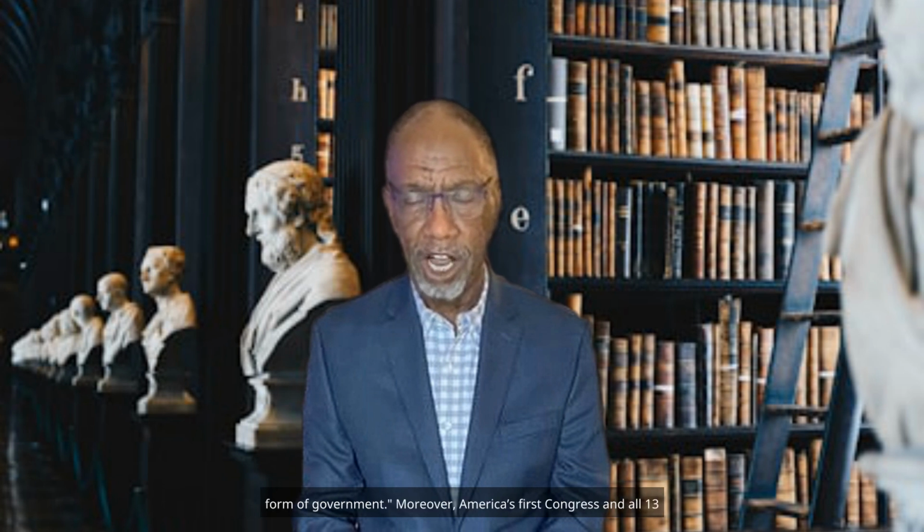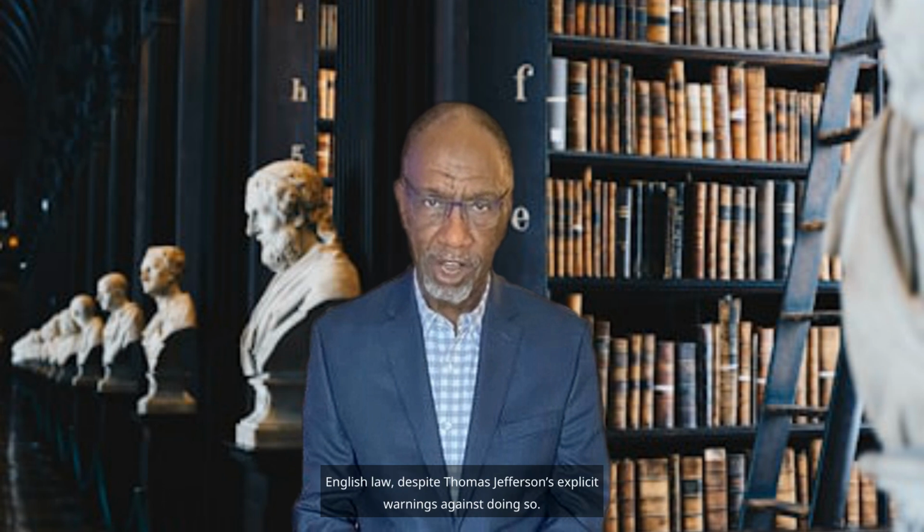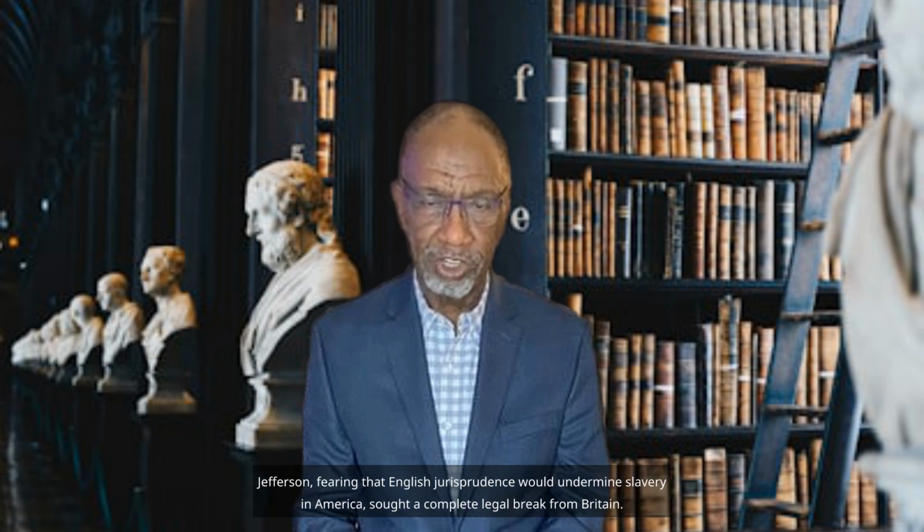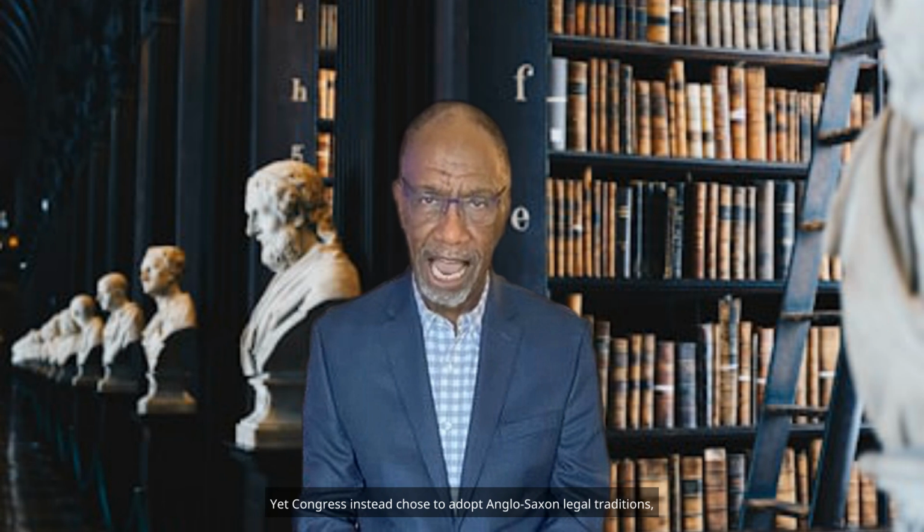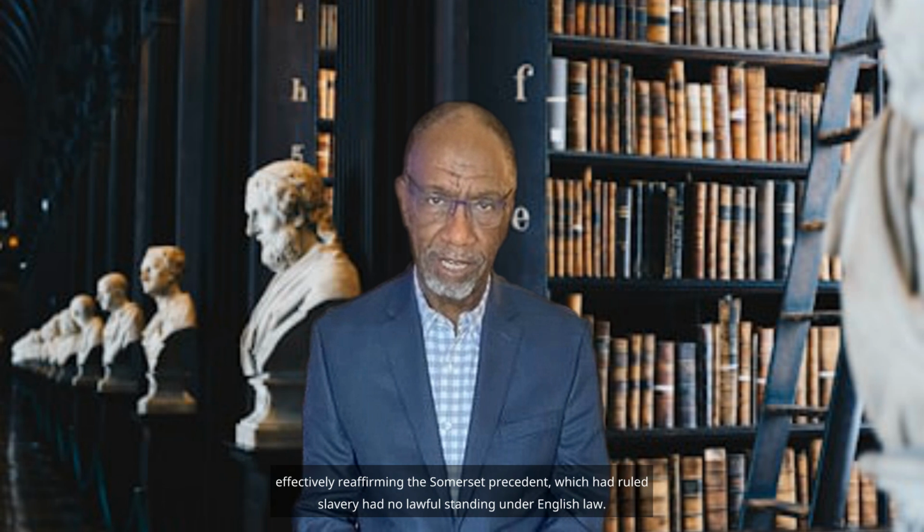Moreover, America's first Congress and all 13 state legislatures formally adopted Anglo-Saxon jurisprudence and English law, despite Thomas Jefferson's explicit warnings against doing so. Jefferson, fearing that English jurisprudence would undermine slavery in America, sought a complete legal break from Britain. Yet Congress instead chose to adopt Anglo-Saxon legal traditions, effectively reaffirming the Somerset precedent, which had ruled slavery had no lawful standing under English law.